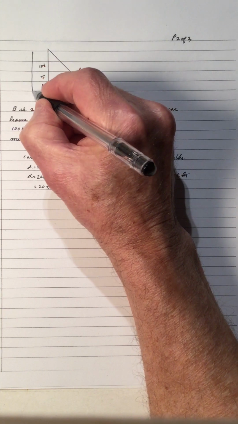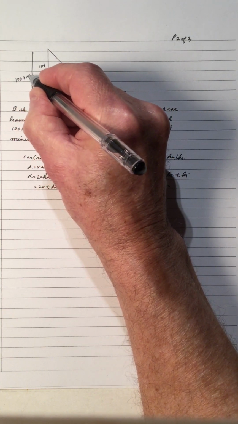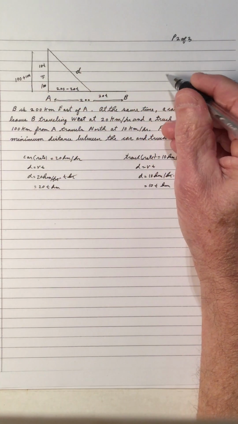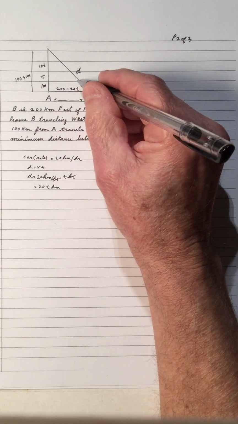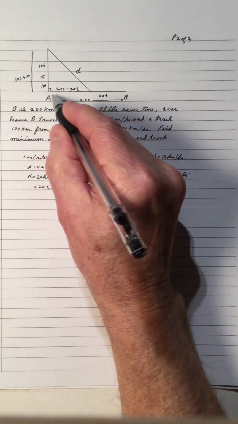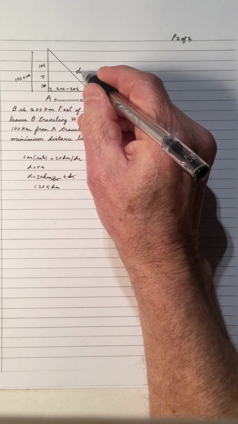So this right here is 100 plus 10t, making the distance further away from A. That leaves us with this triangle, and this is a right triangle because this is east and west, and this is north, so there's a right angle here.